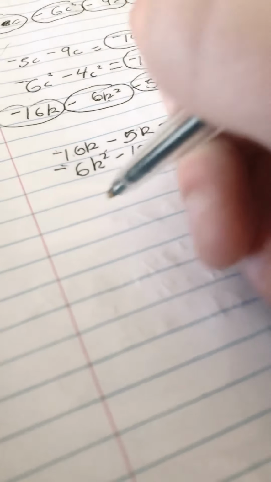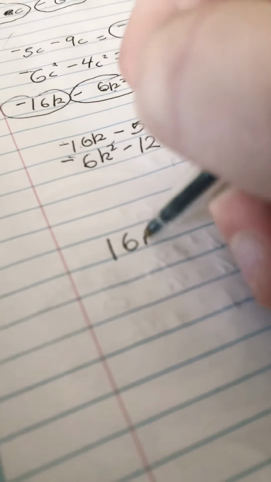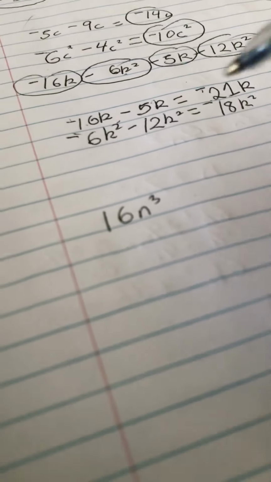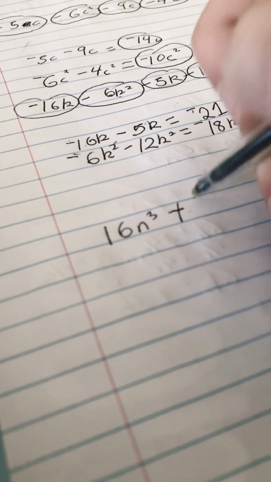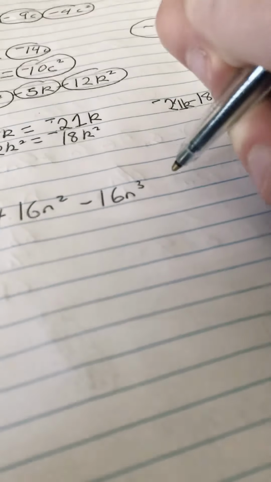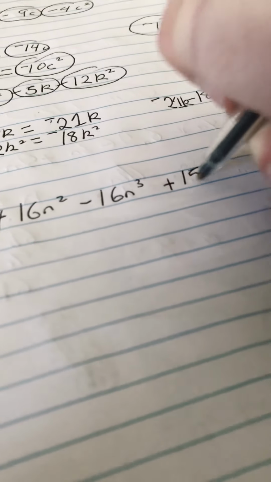Now this is where we're not going to do negatives, because instead of doing negatives, we got mixed. So, 16n squared, minus 16n cubed, plus 15n. Now let's just take a look at this. No, but seriously, we have to take a look at this.